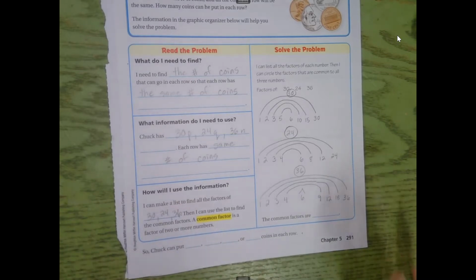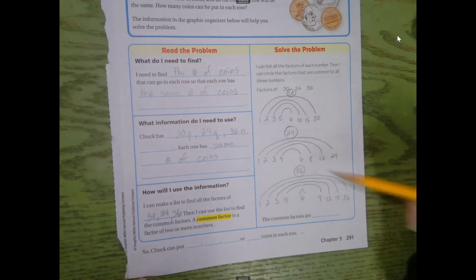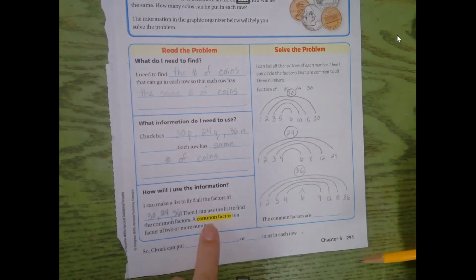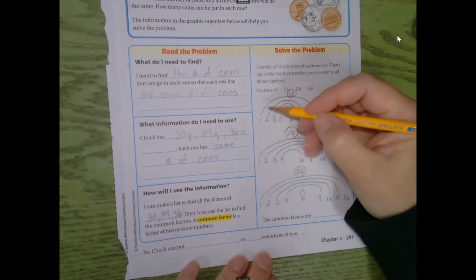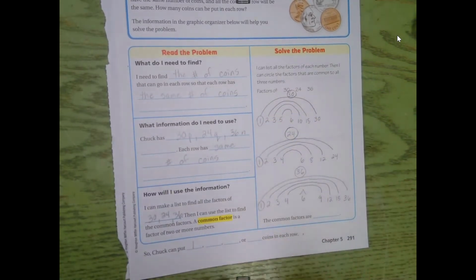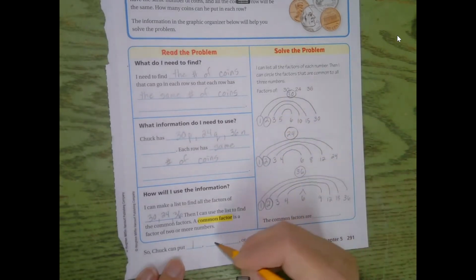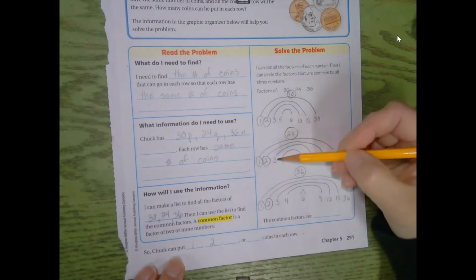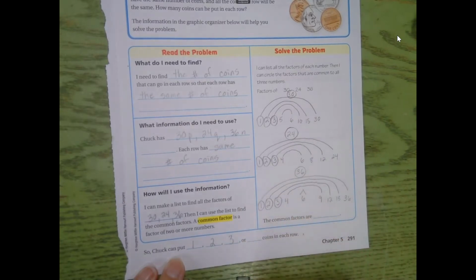So now we did all that work just to find our answer here, because we're not done. We have to find which factors do 30, 24, and 36 have in common. That's why it's called a common factor. So let's just go down the list here. They all have 1, so we're going to put a 1 there. They all have a 2, so we're going to put a 2 here. They all have a 3, so we're going to put our 3 here.